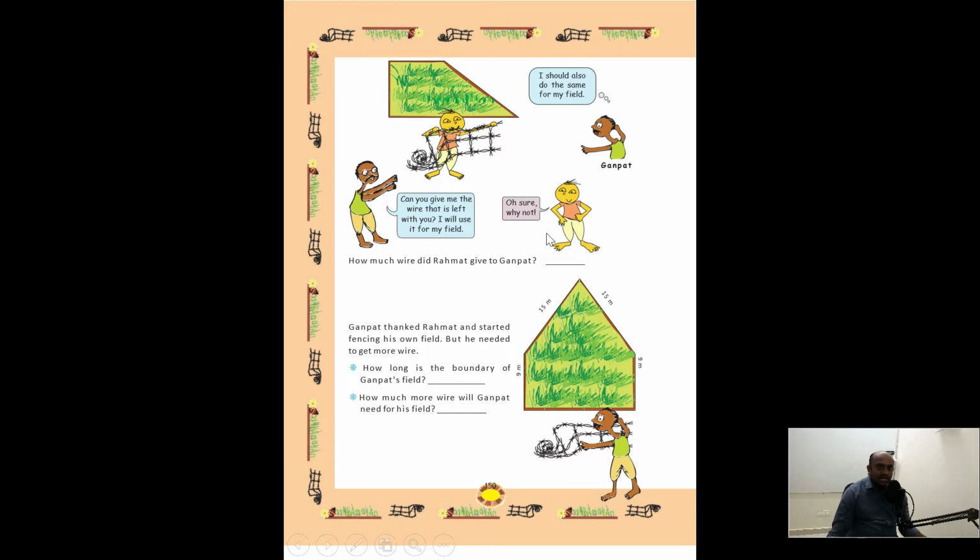So I should also do the same. Ganpati is telling Rahmat, I should also do the same. Can you give me the wire that is left with you?